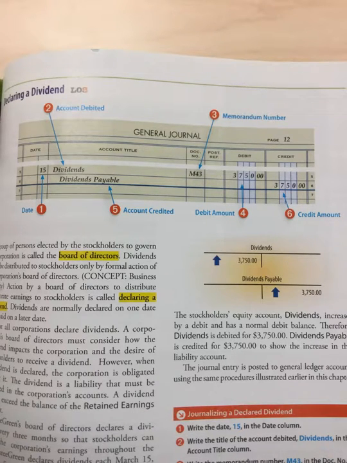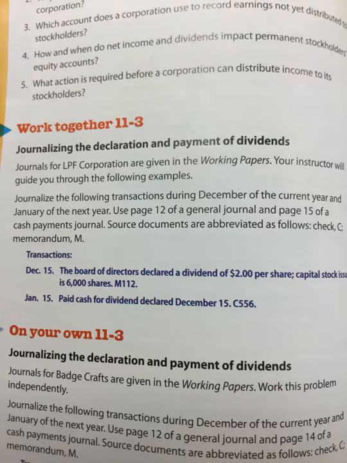So when you take a look at the example here, the dividend account is debited, and then dividends payable is credited. Again, it's a liability, and that's why it is a credited account. So let's take a look at our first transaction. Our first transaction, the board of directors declared a dividend of $2 per share, capital stock issued for 6,000 shares. So basically, to determine the amount, we're just going to take 6,000 times 2, which is 12,000.